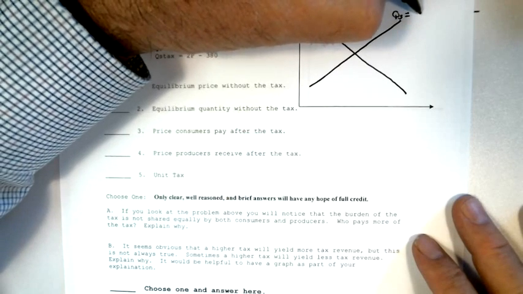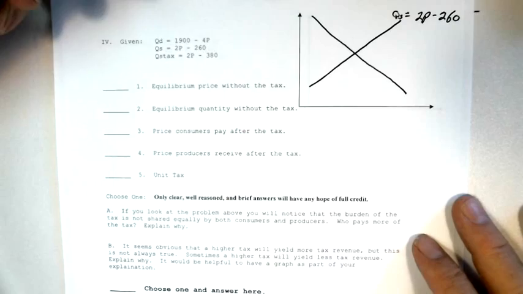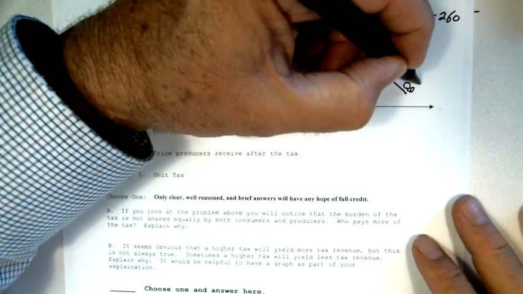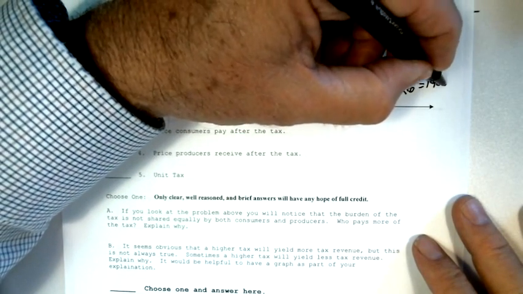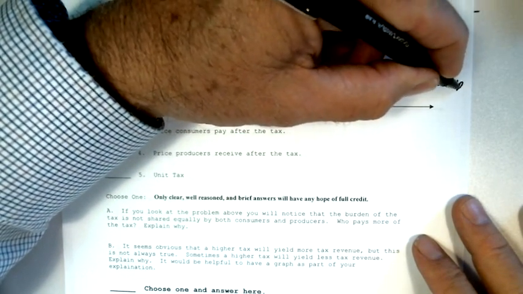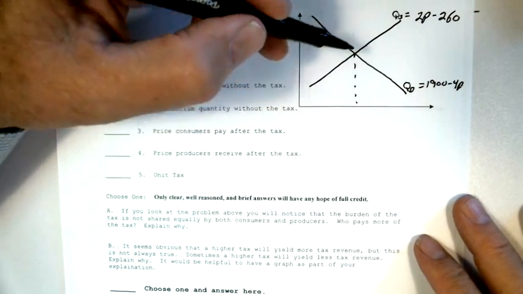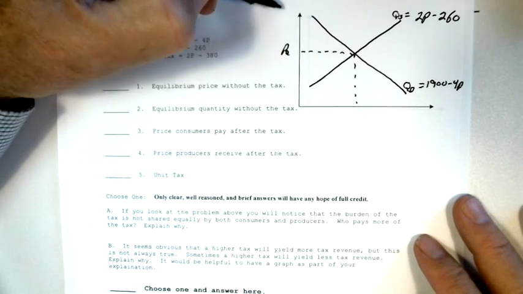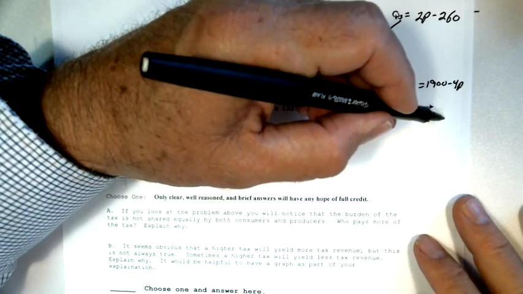2p minus 260. And we have a demand curve that's 1900 minus 4p. So then the first question is to find the equilibrium price. So that's here. This is price on this axis, quantity over here.